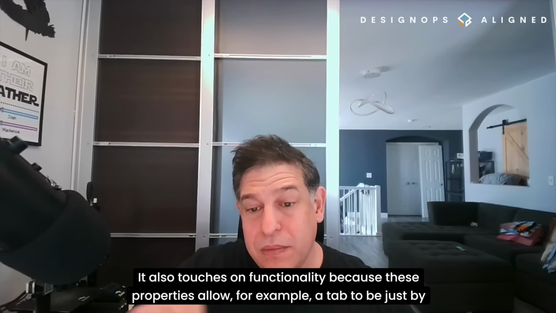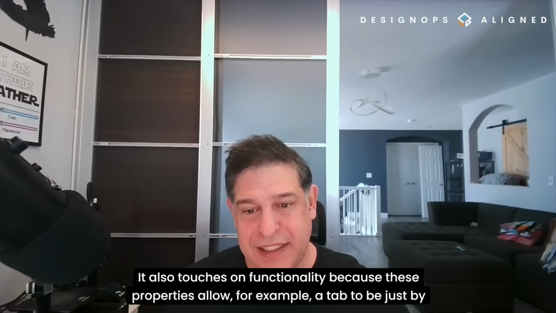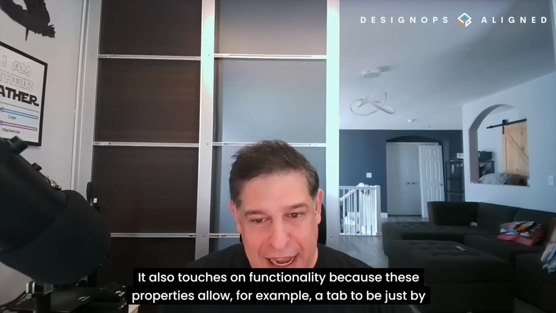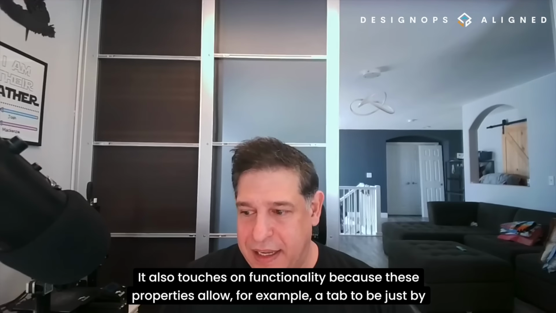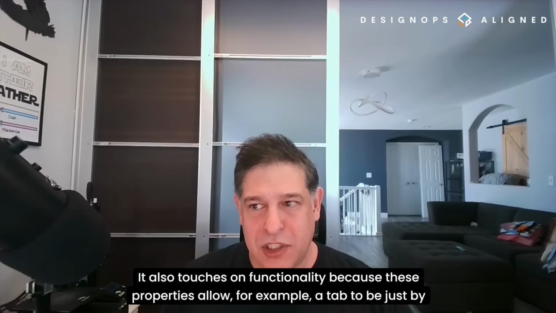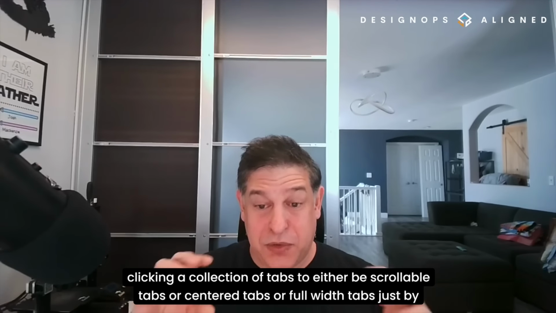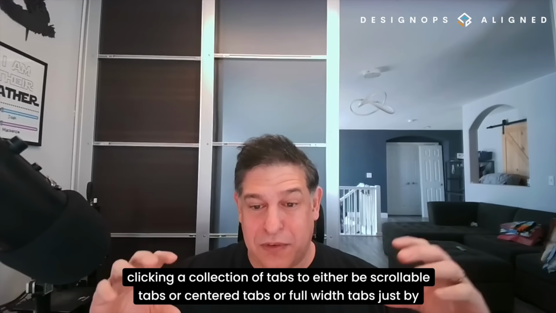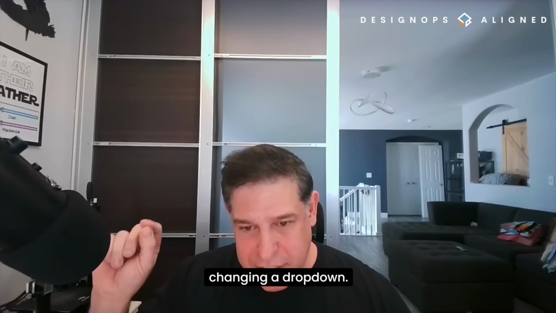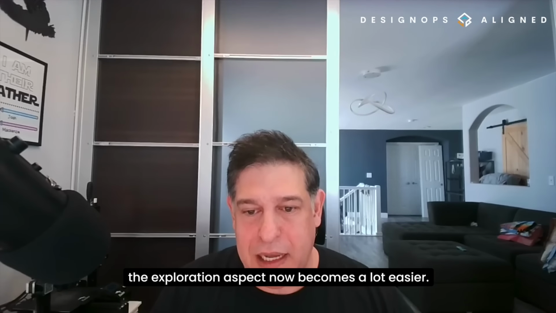It also touches on functionality because these properties allow, for example, a collection of tabs to be either scrollable tabs or centered tabs or full width tabs, just by changing a drop down. So the exploration aspect now becomes a lot easier.